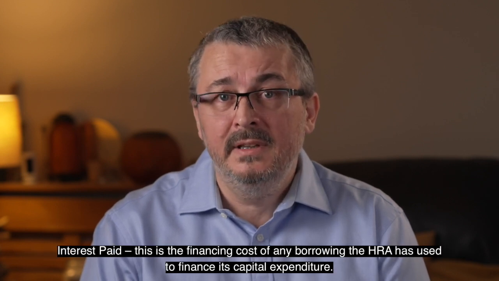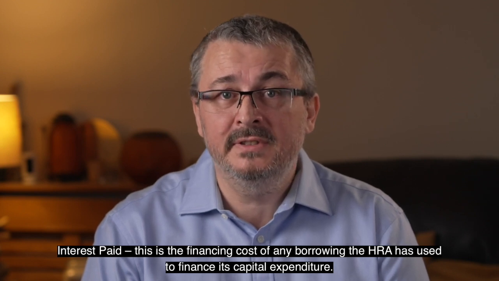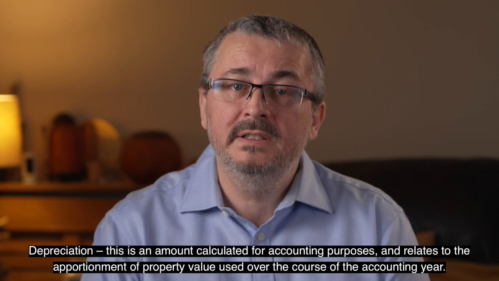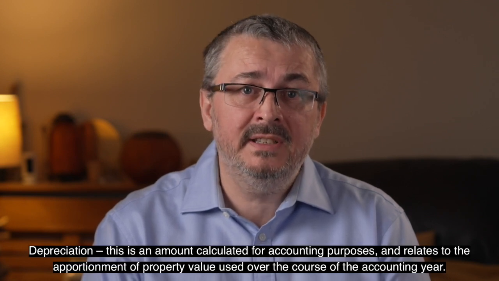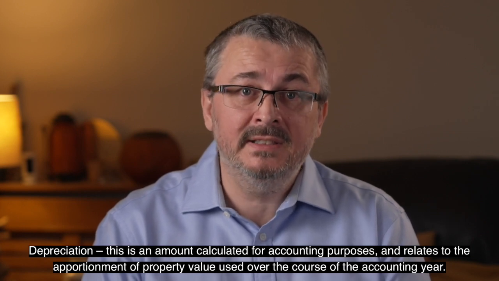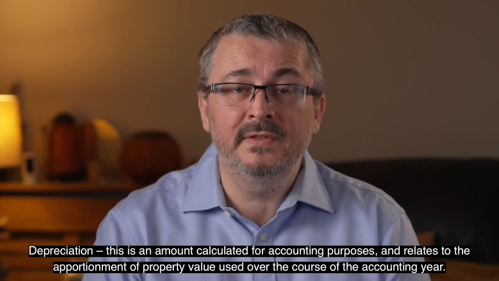Interest paid. This is the financing cost of any borrowing the HRA has used to finance its capital expenditure. Depreciation. This is an amount calculated for accounting purposes and relates to the apportionment of property value used over the course of the accounting year.